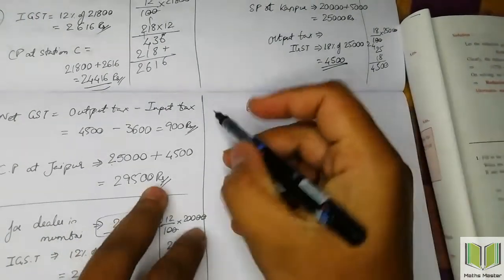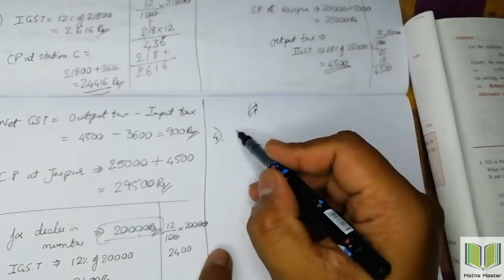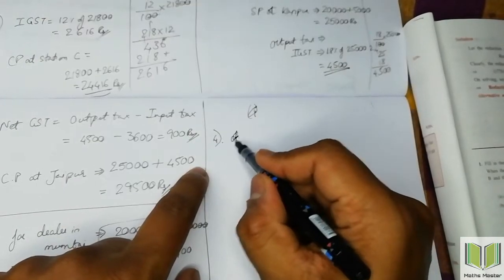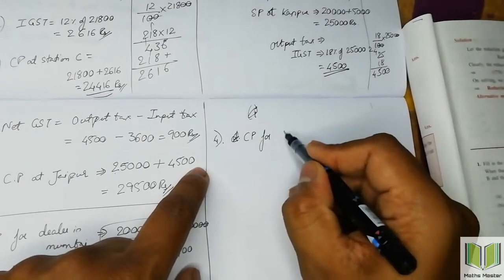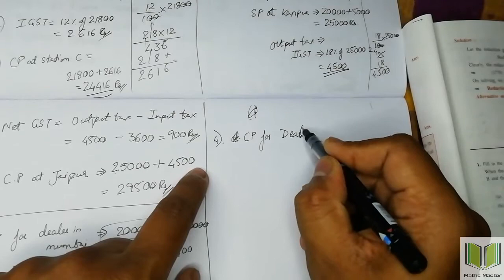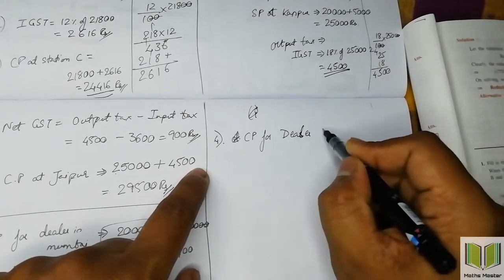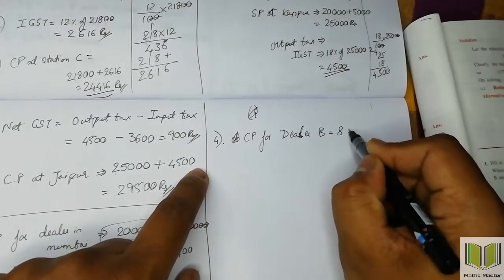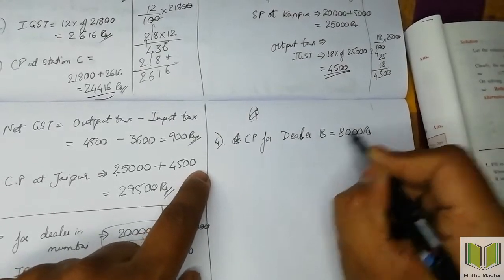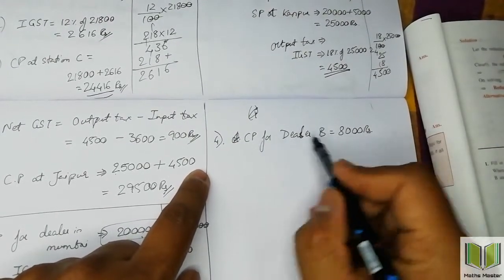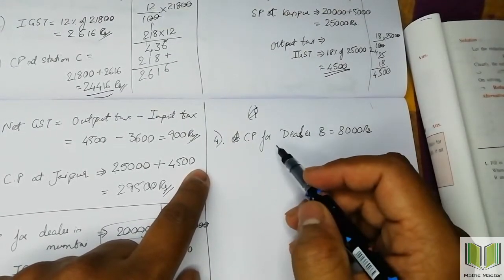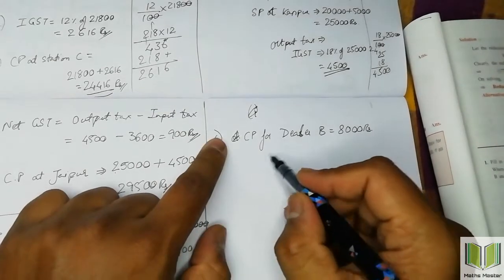Clear? Input tax credit will not be provided. I'll just do the problem for better understanding. Just like I said, the cost price for dealer B will be equal to 8,000 rupees. Correct? Now, since dealer A and dealer B are of the same state, it is an intrastate transaction.